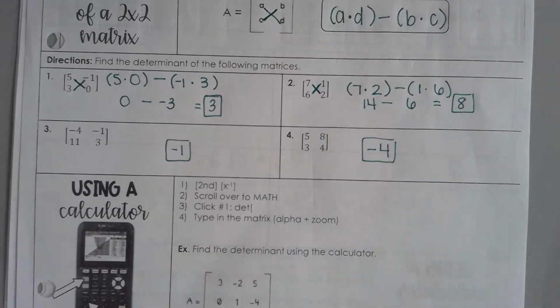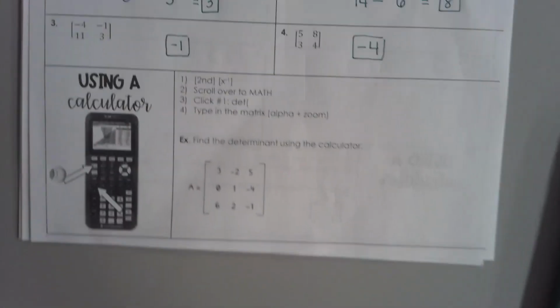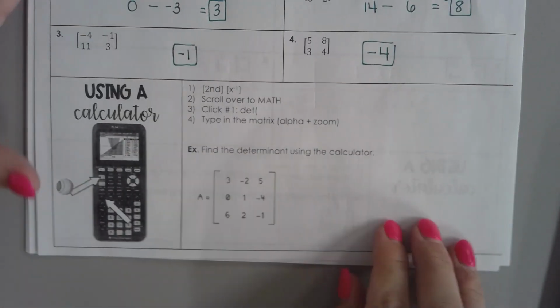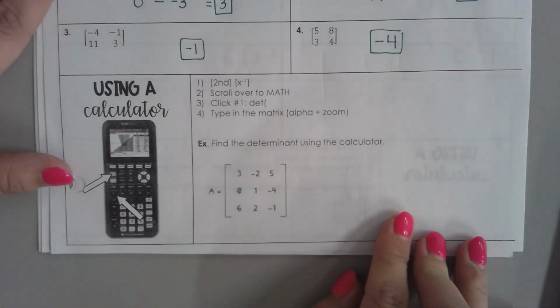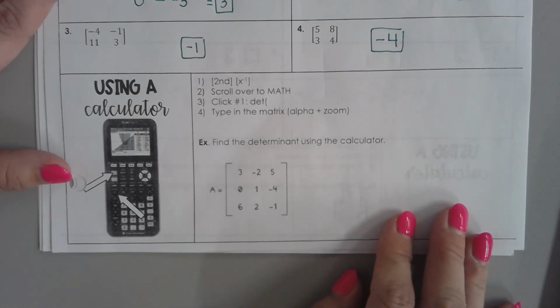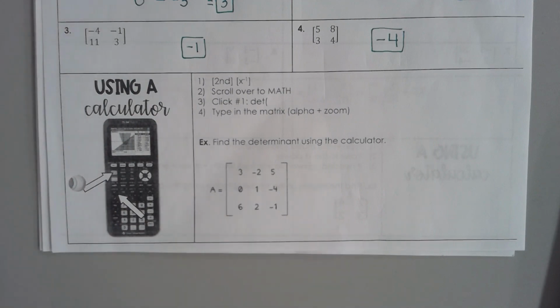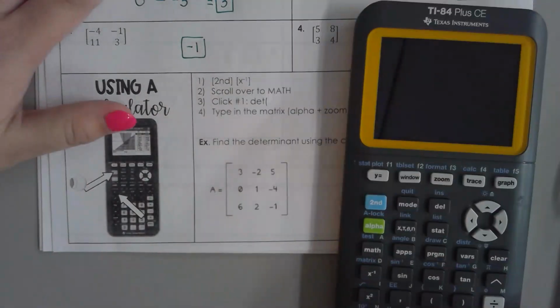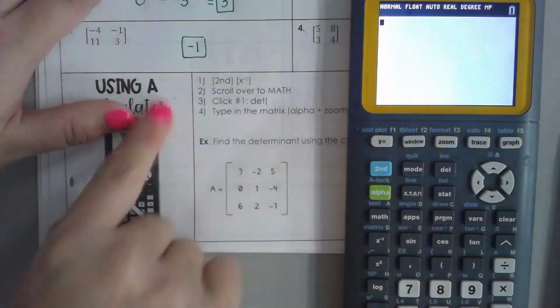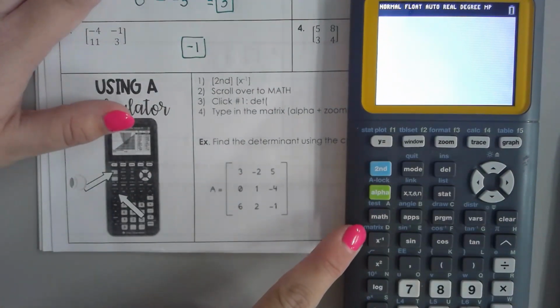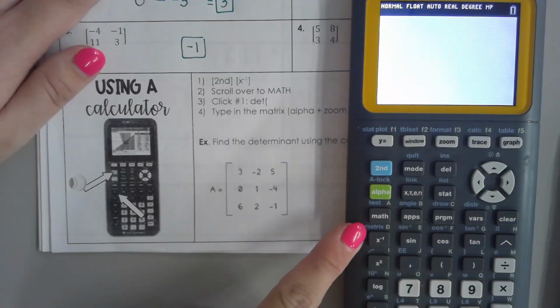Your calculator does do the determinant. If I give you a 2 by 2, it's probably faster for you just to do it by hand. But calculator steps. Look here above this X with the -1 button. You see in blue it says matrix.